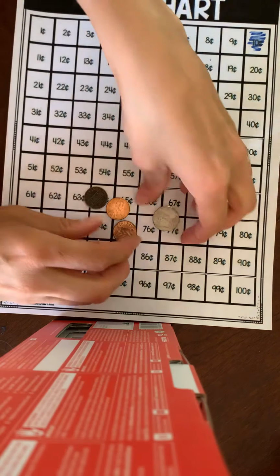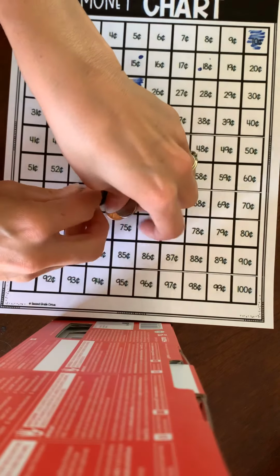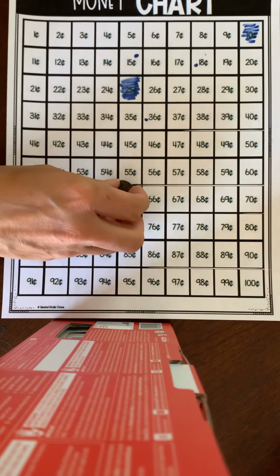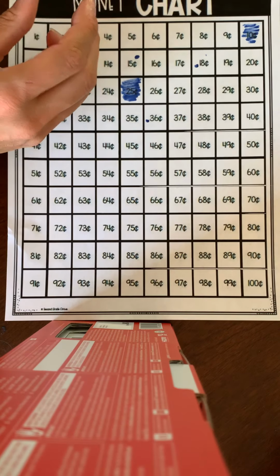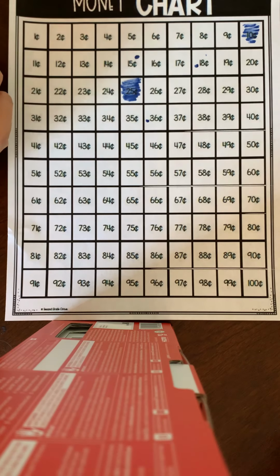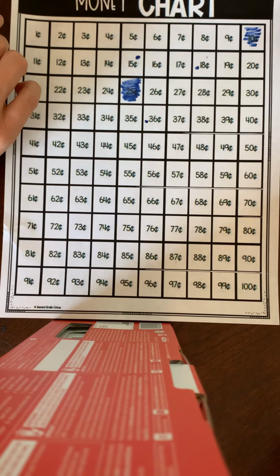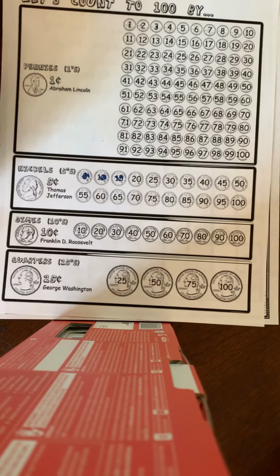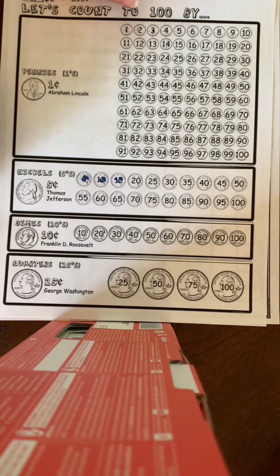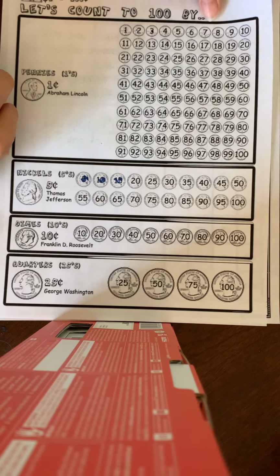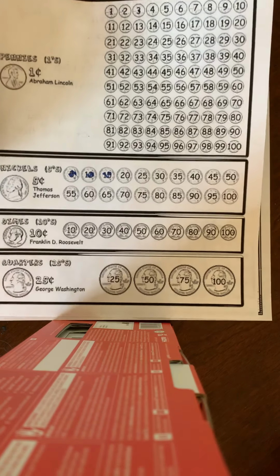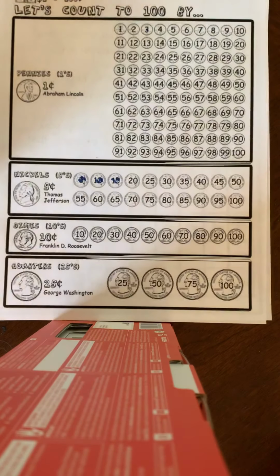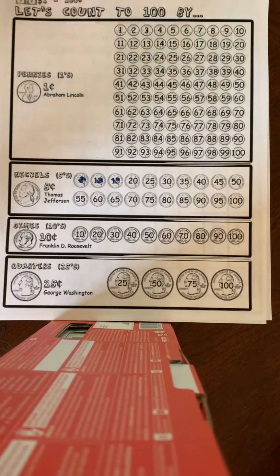Your 2 resources that I have given you this week to help you learn how to count with coins, either coins that are the same or coins that are mixed collections. So again, you can choose which one of these resources you'd like to use. Just pick the one that works best for your child. And then again, you could use both of them. It's up to you. Thank you.